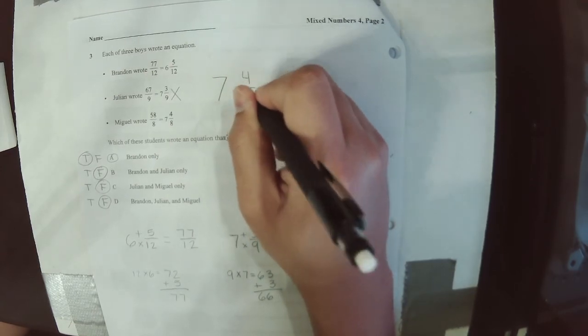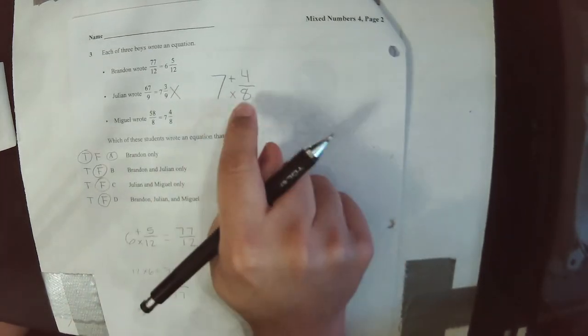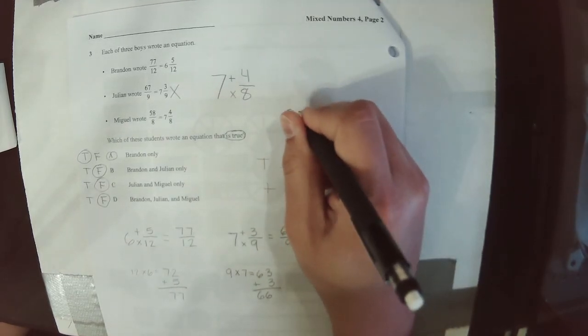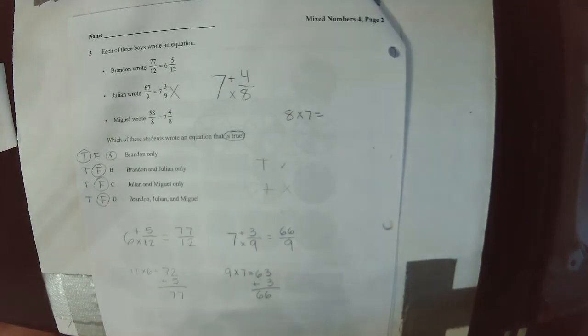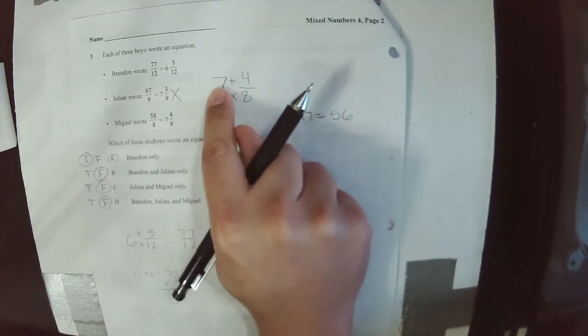7 and 4 out of 8. So we're going to use that Texas method again. Since my denominator is the most important, that's where I start. 8 times 7. What is 8 times 7? Did our 8s last week. Bradley, what is 8 times 7? 56. Okay, that brings us halfway.